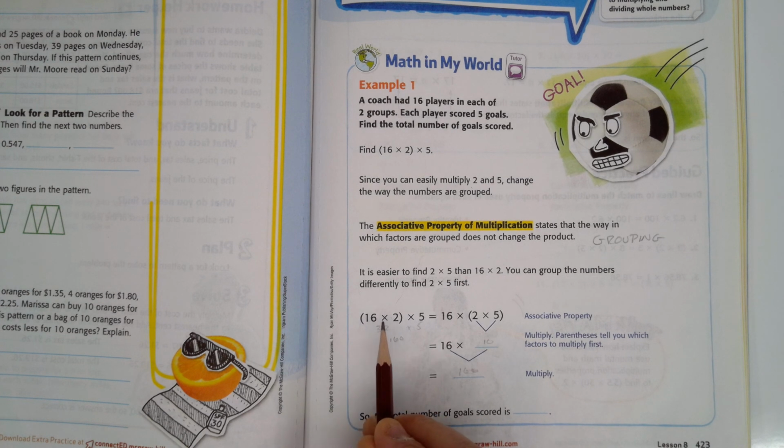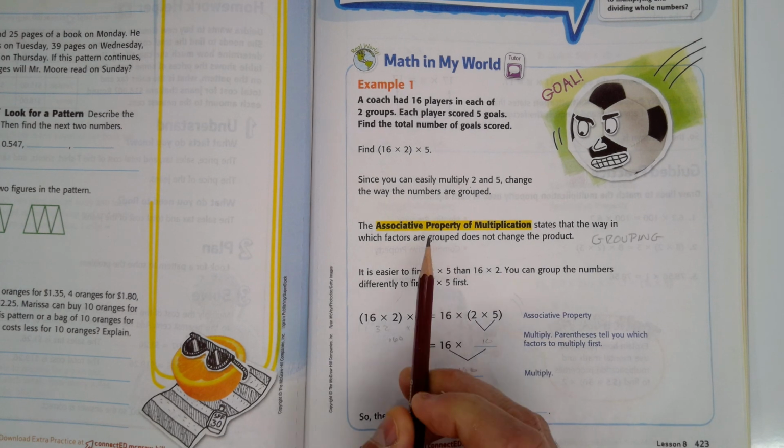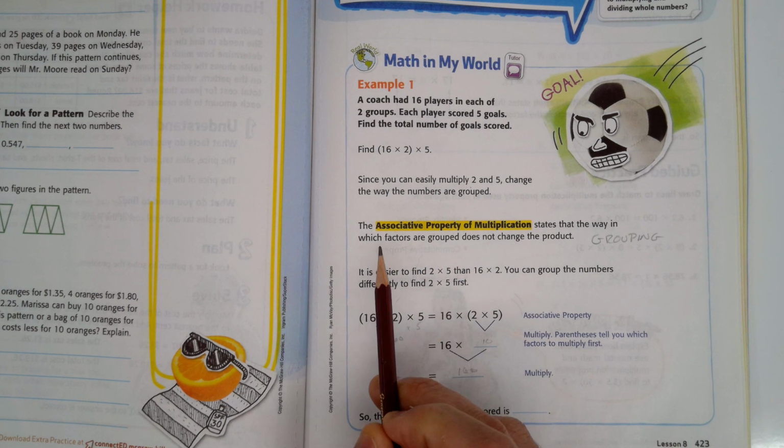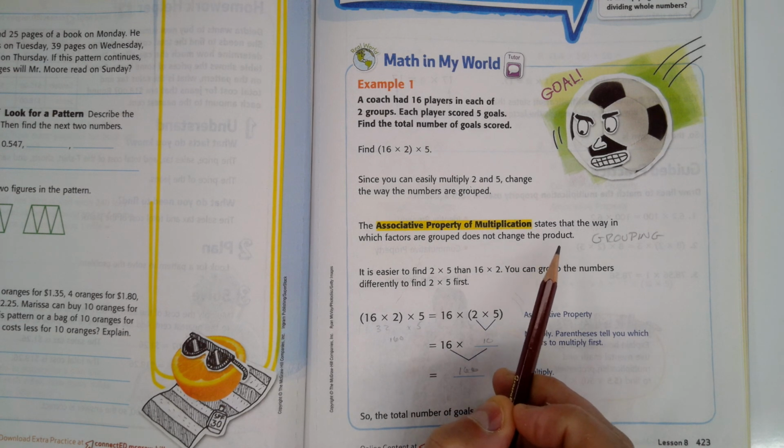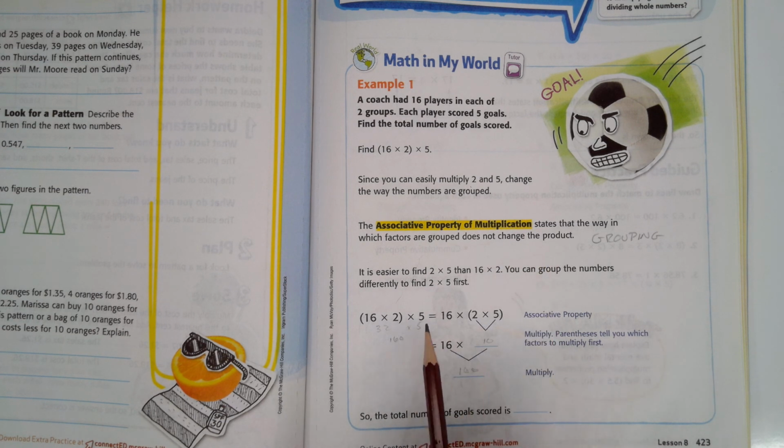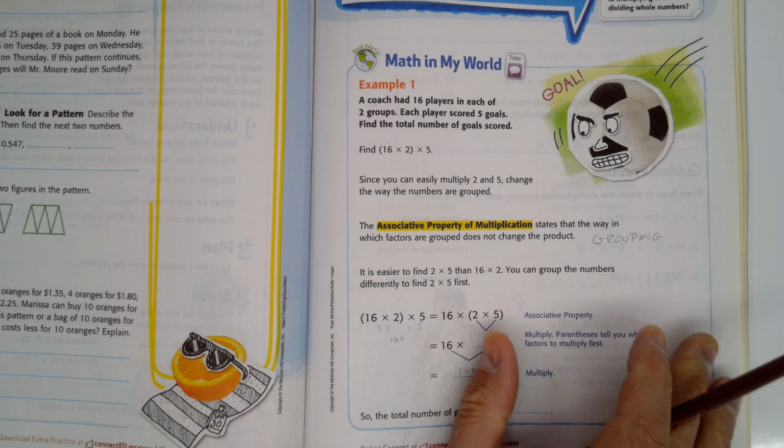I could put the parentheses around the 16 and the 2. I could put them around the 2 and the 5. But what the associative property says is that no matter how you group them together, it does not change the product. And the product is the answer to a multiplication problem. So no matter how you multiply, 16 times 2 first or 2 times 5 first, the associative property says that it's going to be the same answer.